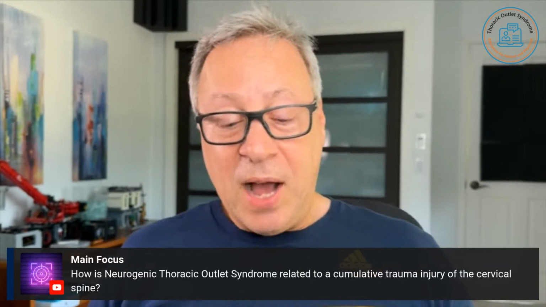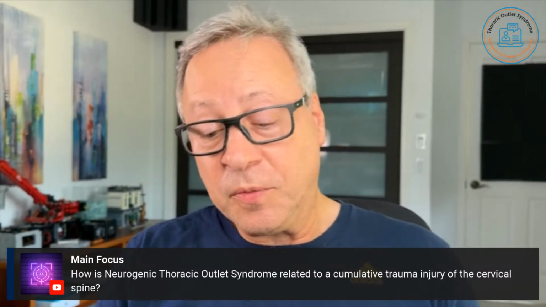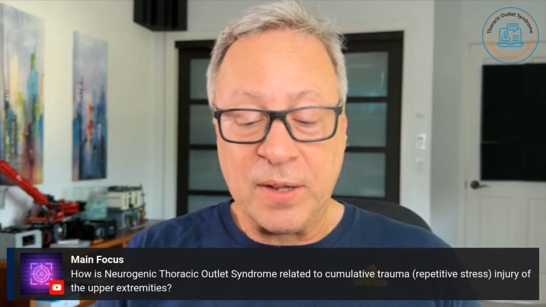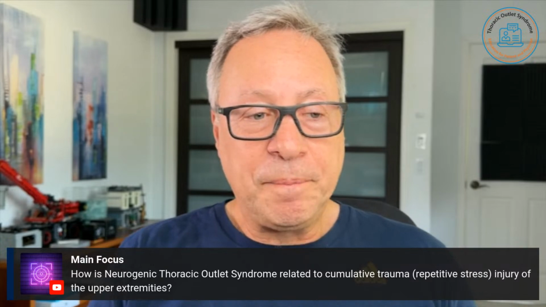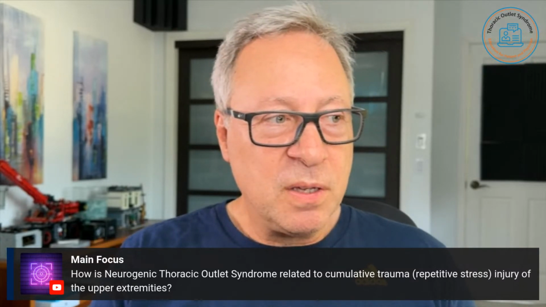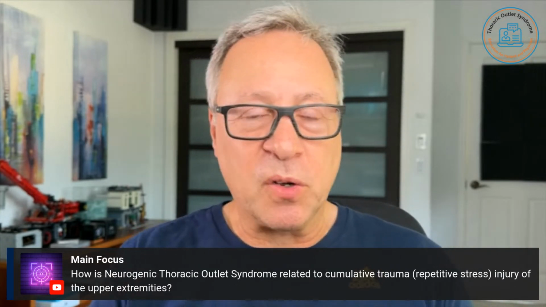Main focus: how is neurogenic thoracic outlet syndrome related to a cumulative trauma injury of the cervical spine? And I believe you also asked about cumulative trauma of the upper extremities. So without more detail, I'm going to be a little bit gray about this. I can't be as black and white unless you clarify the question.